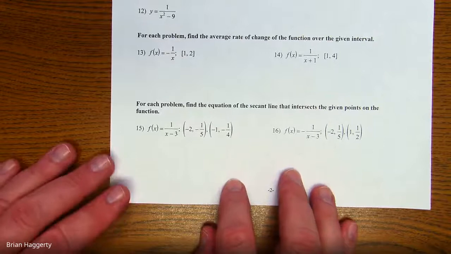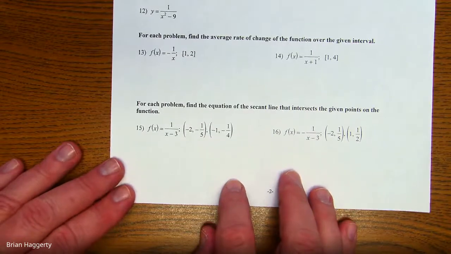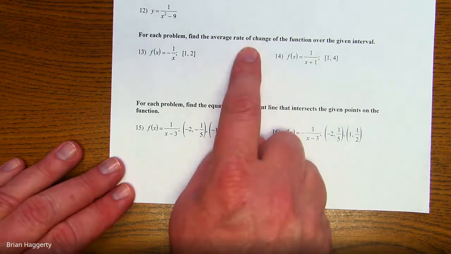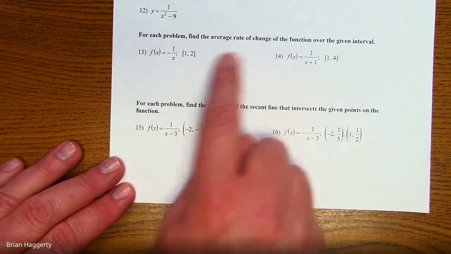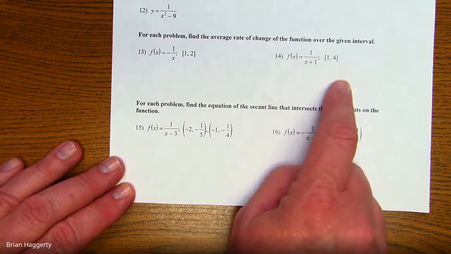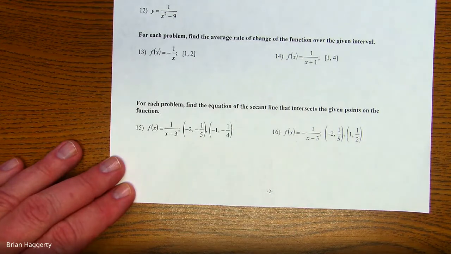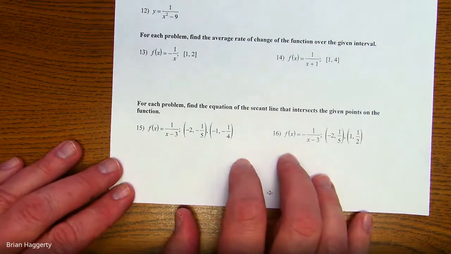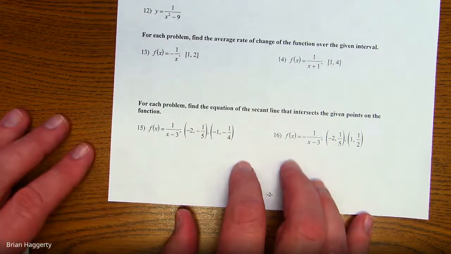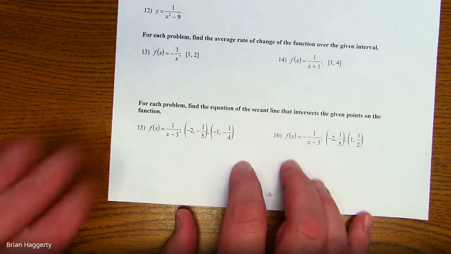And then the last group here, average rate of change. That's the slope of the line that passes through the endpoints of the interval. And then the equation of the secant line is the equation of the line that passes through the endpoints of the interval. Okay, this worksheet will wrap up everything you need to know for Thursday's quiz. Tomorrow will be a review, quiz on Thursday.